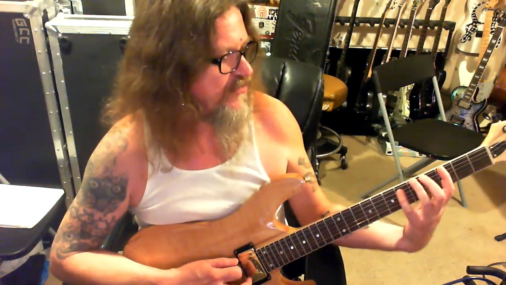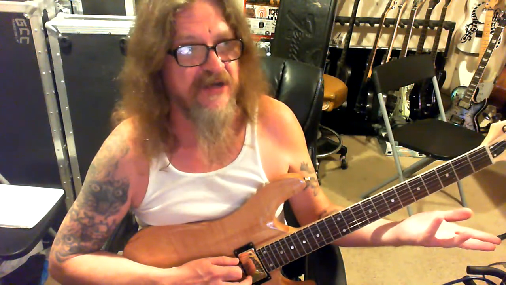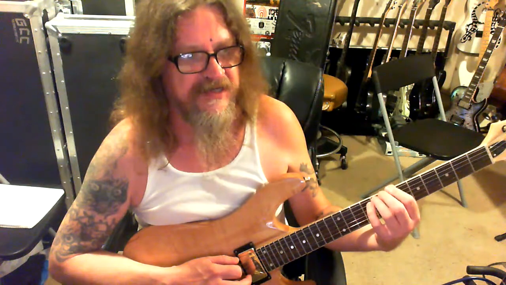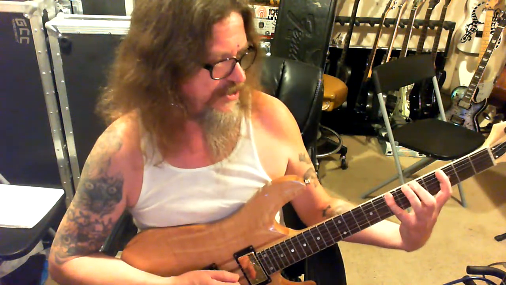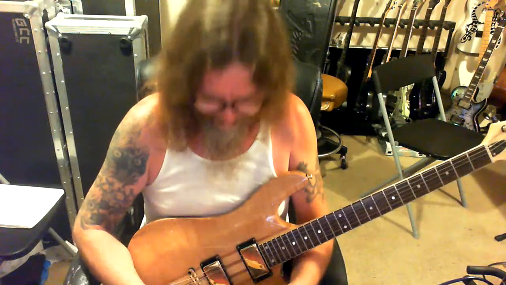Here's an example. If someone says it's the minor third in G, here's G, 1, 2, 3, and wait a minute, hold on, I totally skipped a step. My bad.